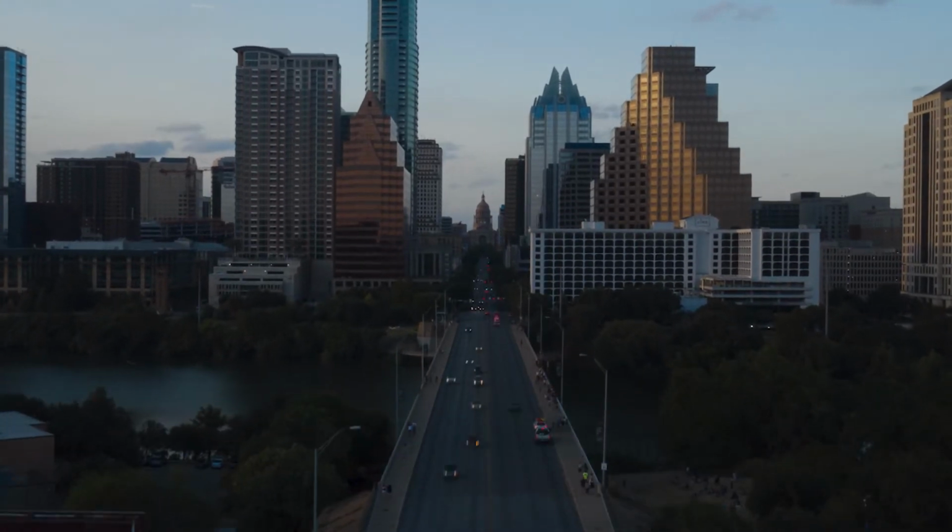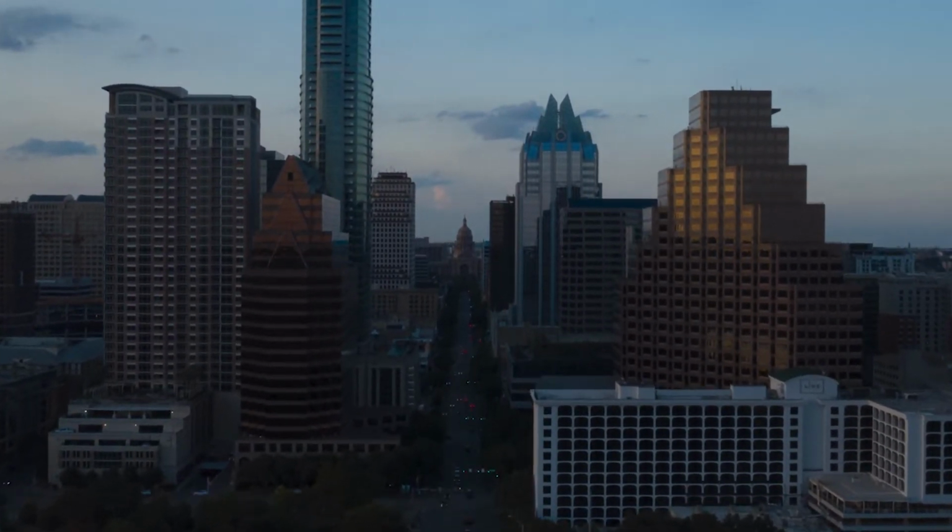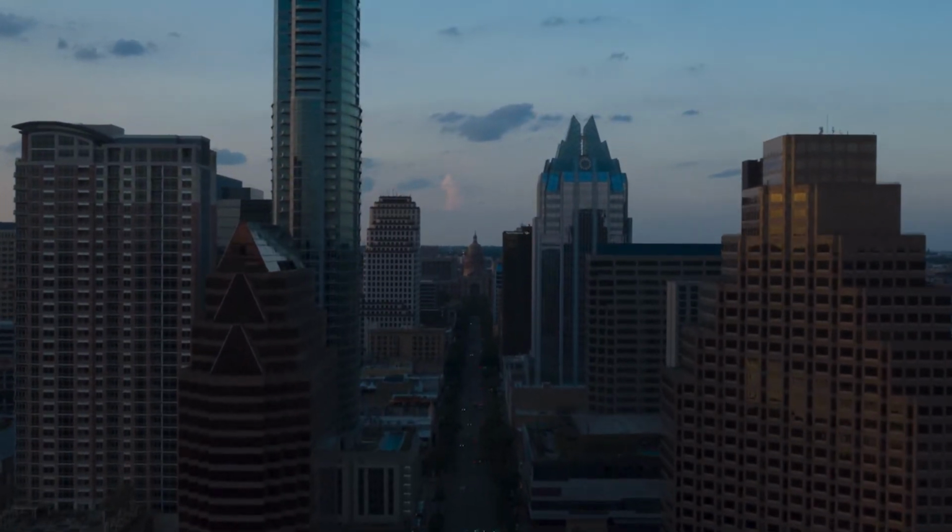Alright, so as you can see, this is a shot of Congress in Austin, Texas. I'm rising up. You can see the traffic going through on the main street there, and it's sunset. It's a good shot, but overall it's pretty dark and pretty dull and not very exciting. Now that same exact shot, edited in Lightroom and then exported, looks like this.